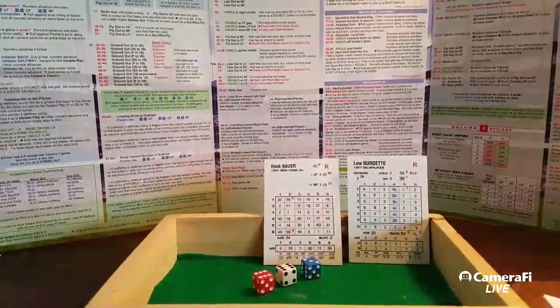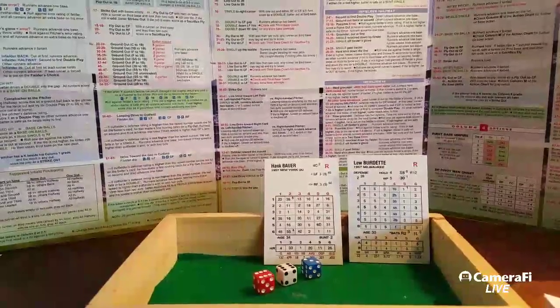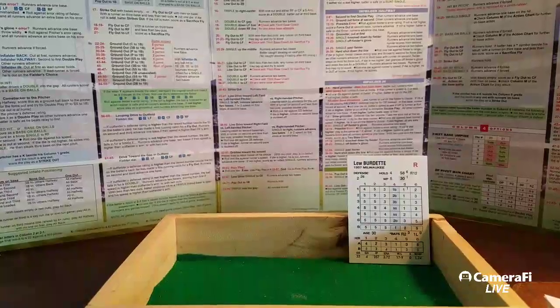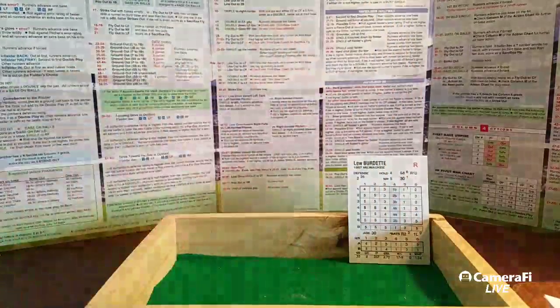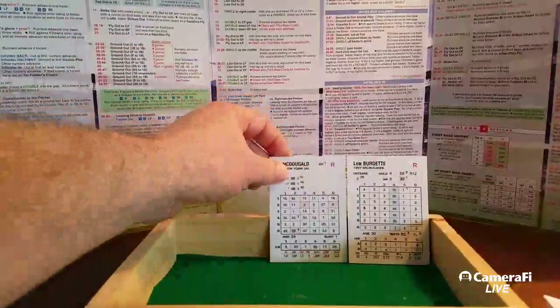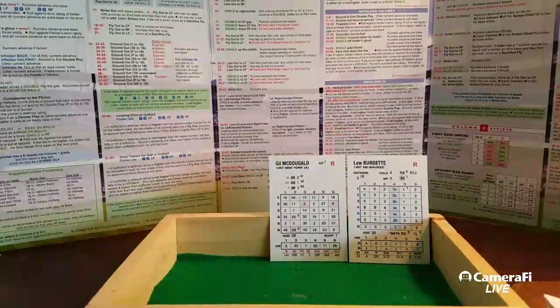So as Tenacious Earl would say, it's long and it's gone. So Hank Bauer leads off the ball game with a home run, and those 6-6 rolls can do that to you if you're the pitcher. So the Yankees grab a quick 1-0 lead before the seats even get warm, and here's Gil McDougald.